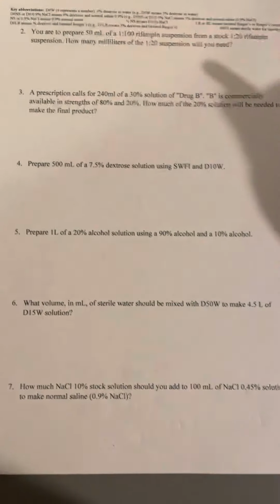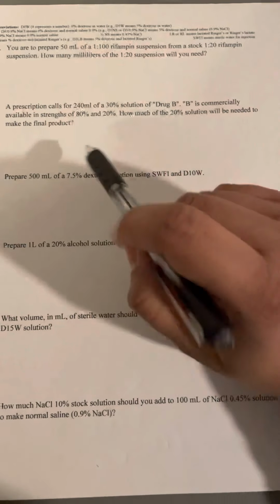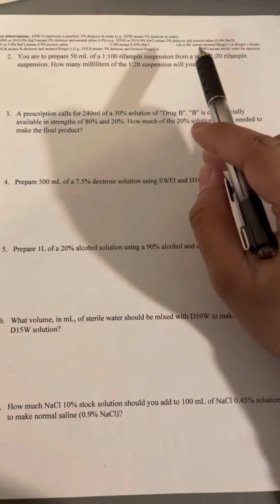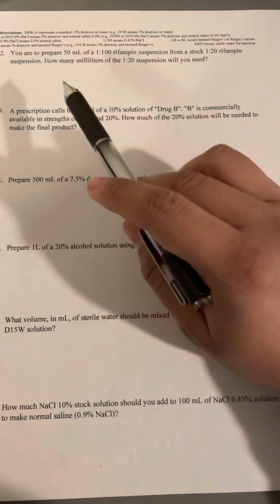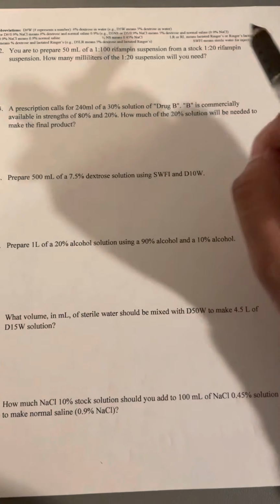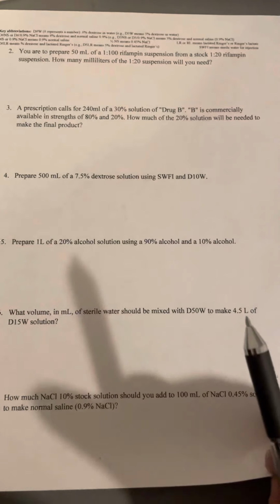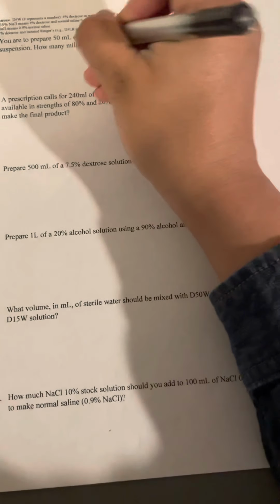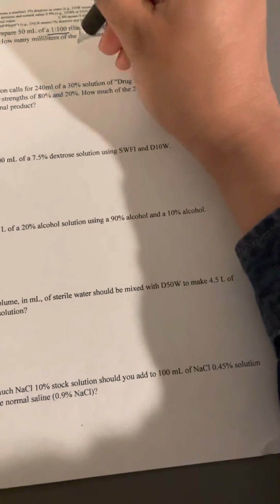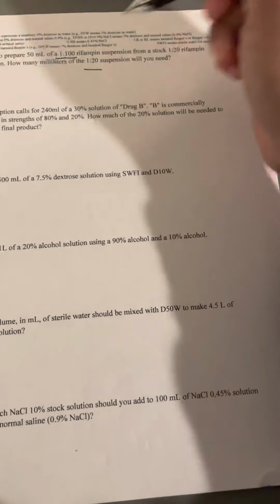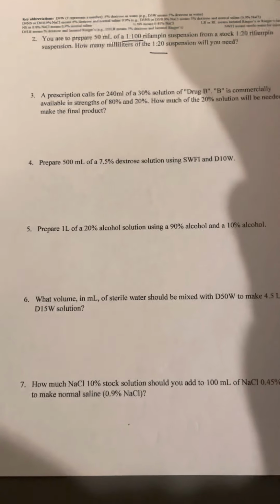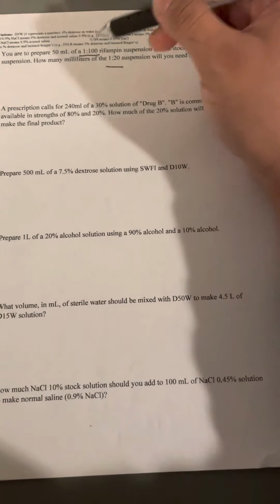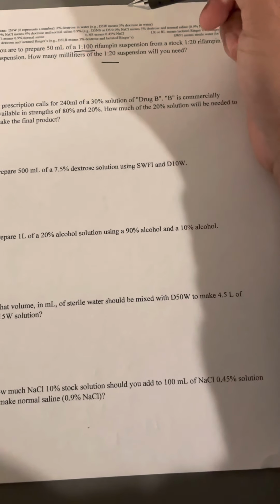Number 2 is actually the same way. It says you are to prepare 50 milliliters of a 1-to-100 rifampin suspension from a stock 1-to-20 rifampin suspension. How many milliliters of the 1-to-20 will you need? So the only way that this problem is now different from the previous one is that instead of a percent strength, we have a ratio strength. So let's go ahead and turn this ratio into a percent.